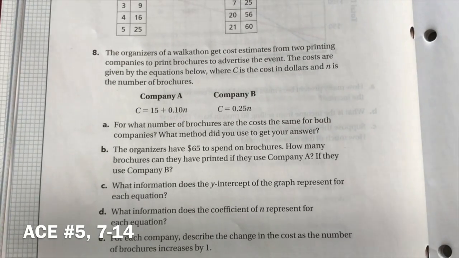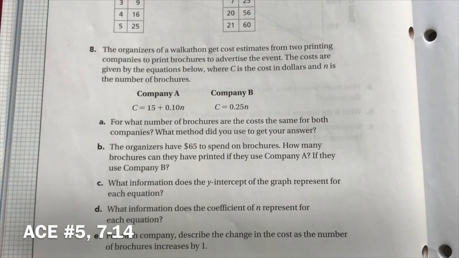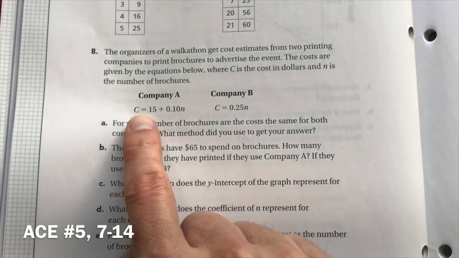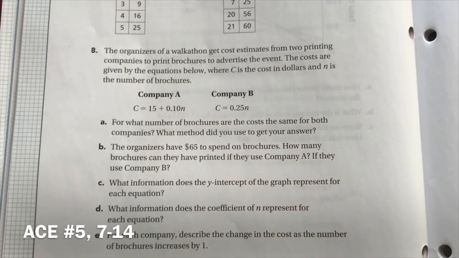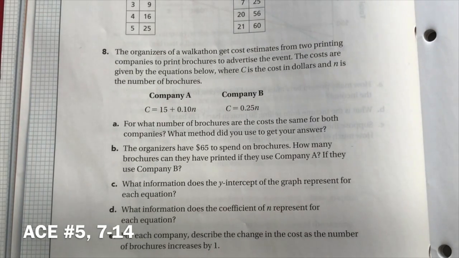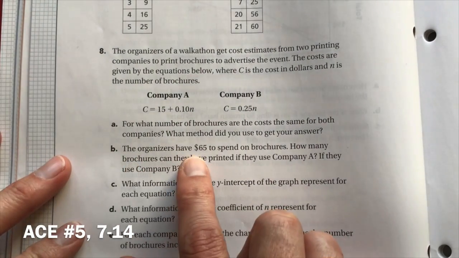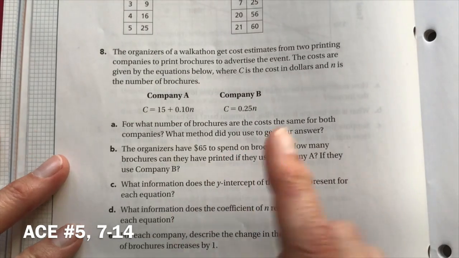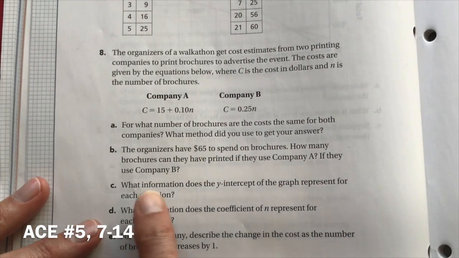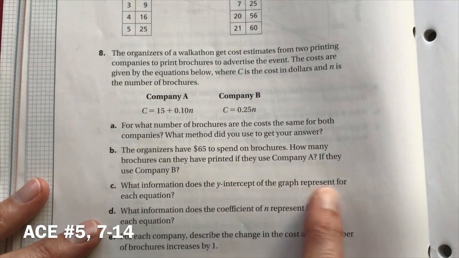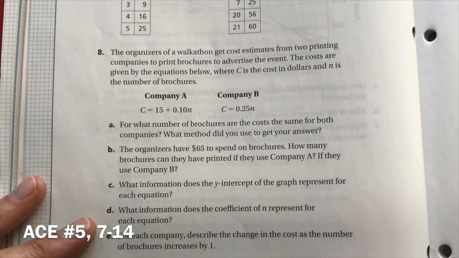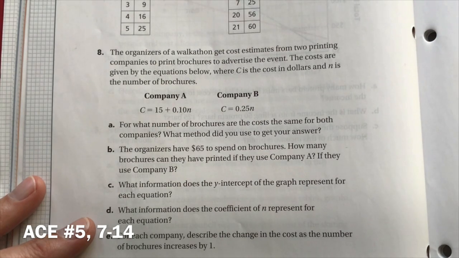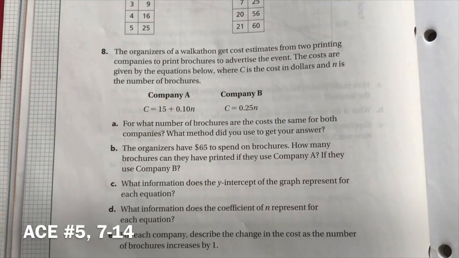Question 8. Here's another 2 different companies, and they're looking to print brochures for an event. So here's their costs and all those details. For what number of brochures are the costs the same for both companies? What method did you use? The organizers have $65 to spend on brochures. Which company should they go with? What information does the y-intercept of the graph represent for each equation? What information does the coefficient of n represent? And for each company, describe the change in the cost as the number of brochures increases by 1.